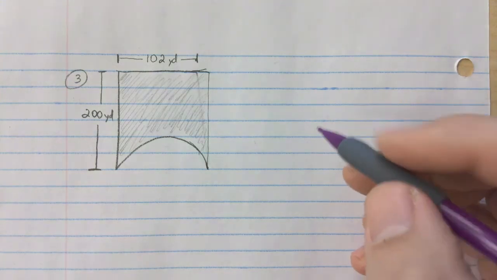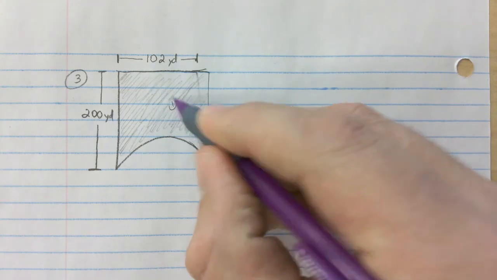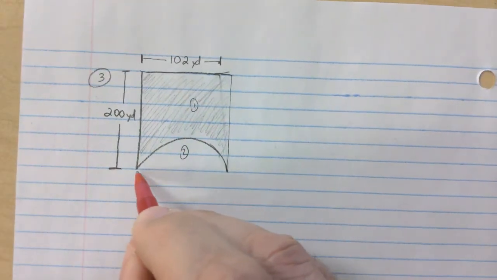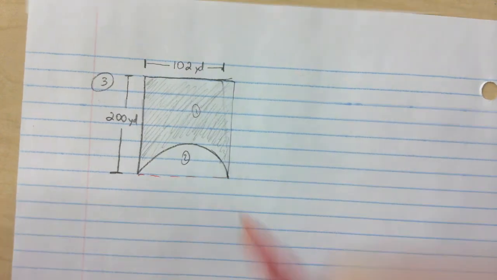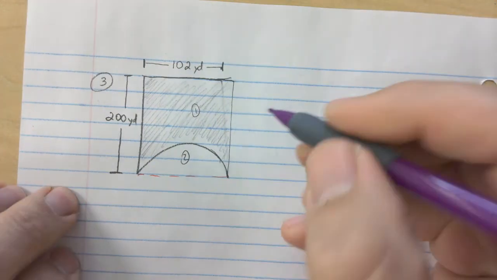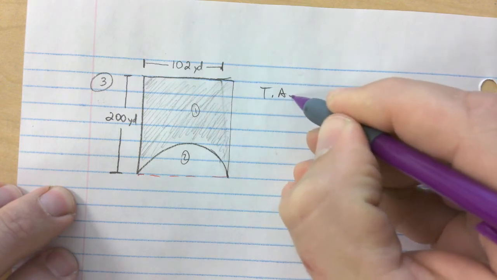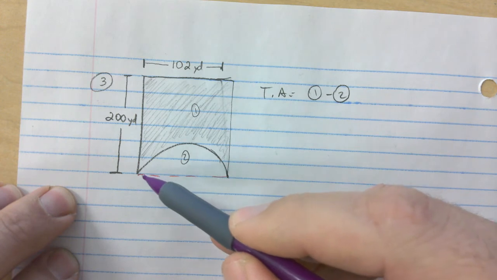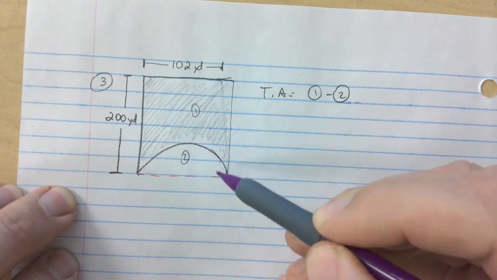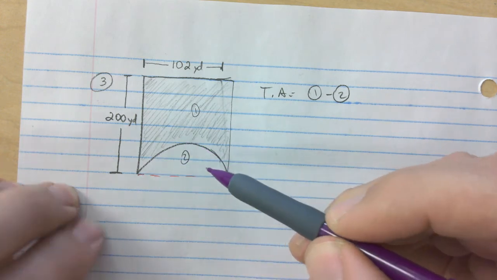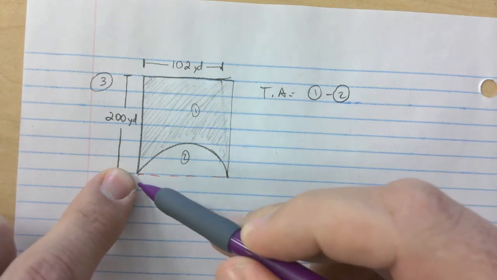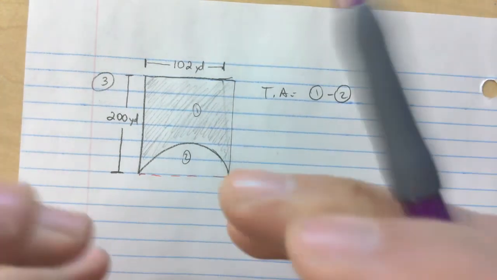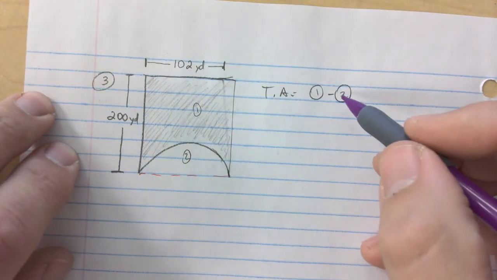All right, let's see how you did. So the total area would be 1 minus 2. You know you need to subtract because that shape is going in and it's not shaded, right? Adding is normally when it's like extending outwardly, right? If you have like things stacked up and they're adding, this is subtracting, right?